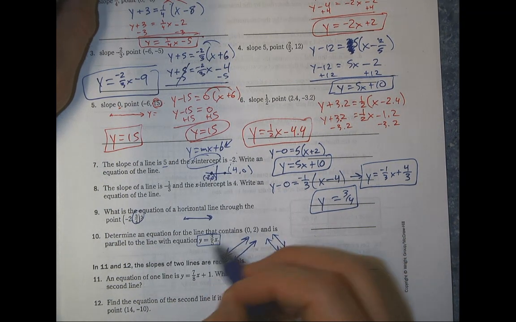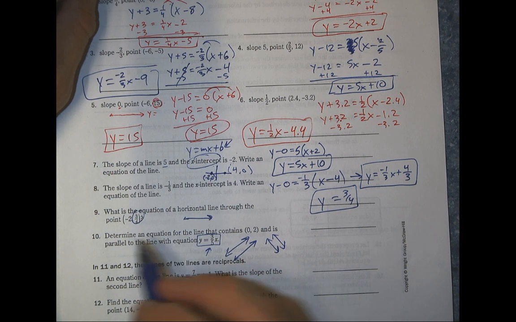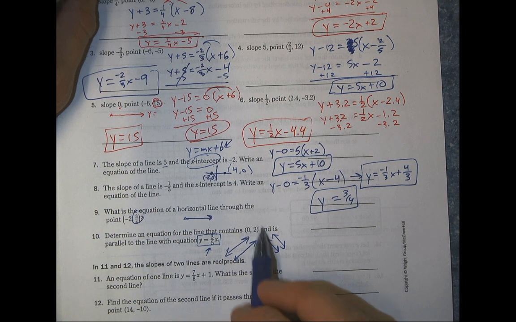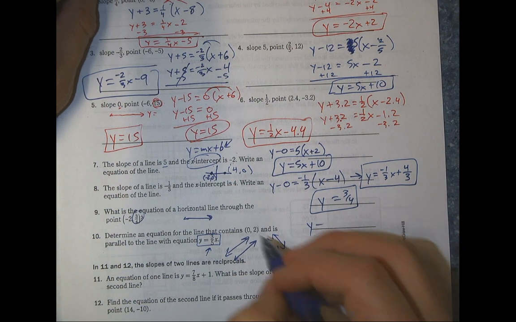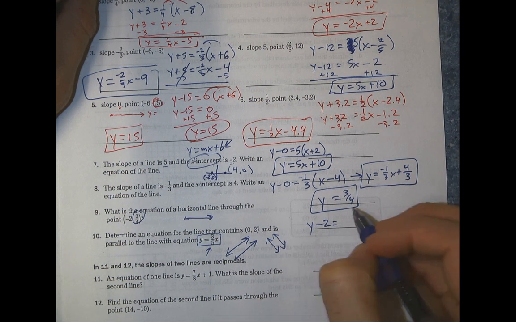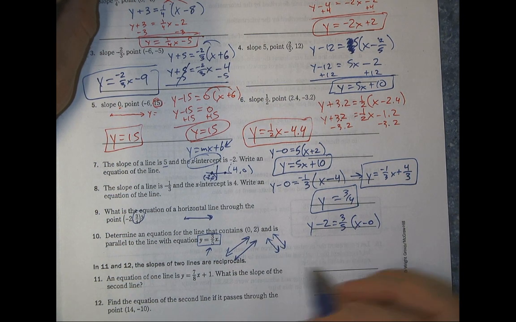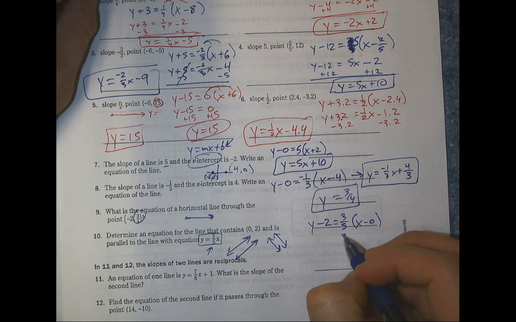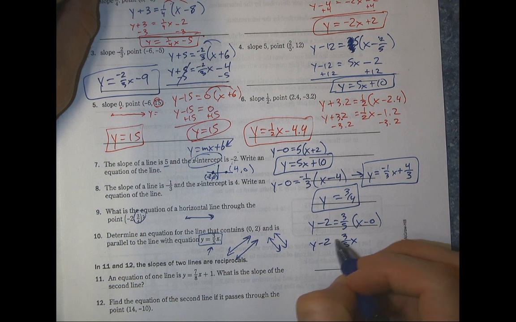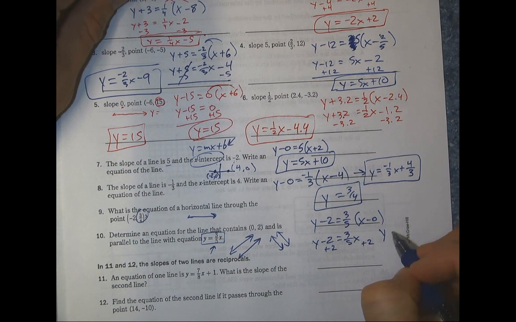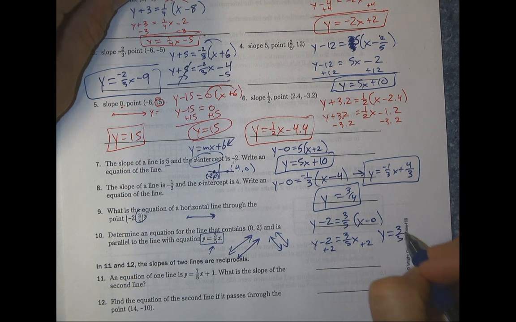So since this line has a slope of 3/5, the parallel line to it is also going to have a slope of 3/5. And we know that this other line is going to go through (0, 2). So we're going to use that point: y minus 2 equals slope 3/5 times x minus 0. If I distribute, it's just 3/5 x, and then I'm going to get 0. And I have y minus 2, so I'm going to add 2 to the other side. So final answer, y equals 3/5 x plus 2.